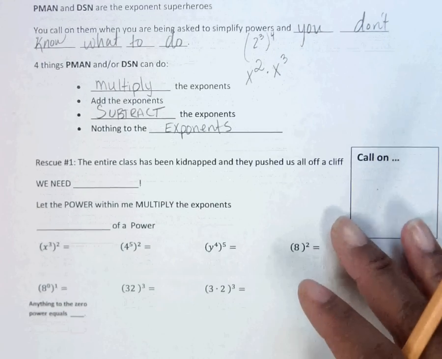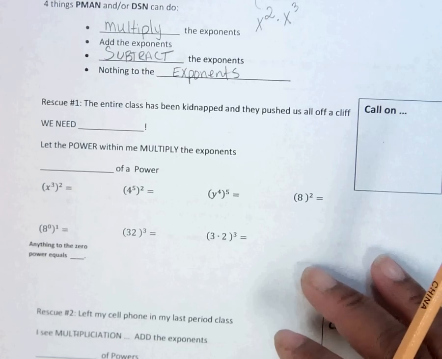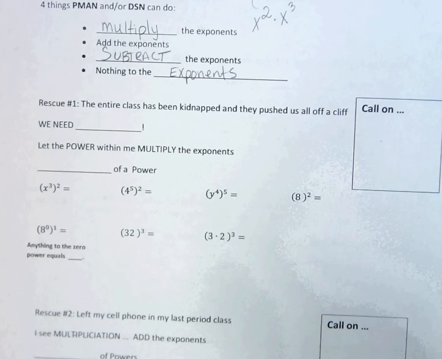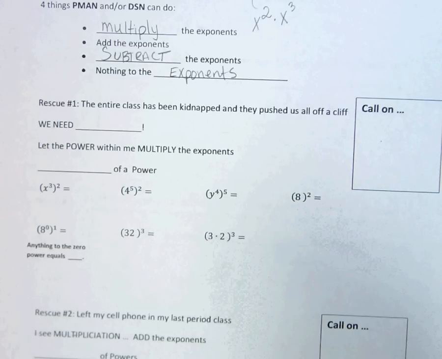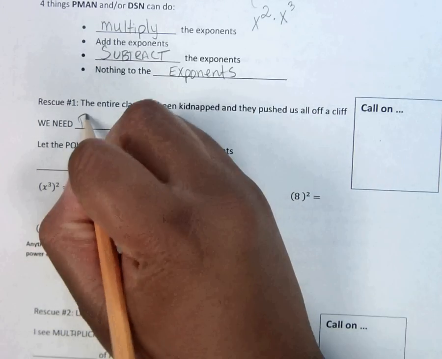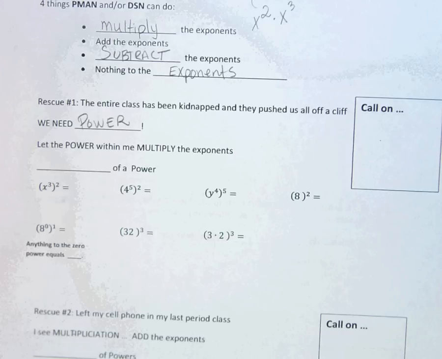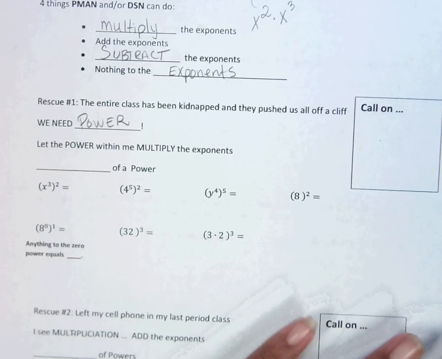Rescue number 1. The entire class has been kidnapped, and they pushed whoever they are, could be robbers, could be the kidnappers, pushed us all off a cliff. You know, this is a pretty dangerous situation, because I'm not trying to die, and I know you're not trying to die. And if we all get pushed off at the same time, we're going to need some power. So who do we call on?